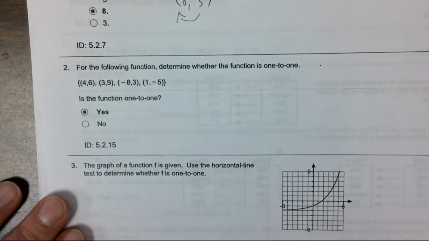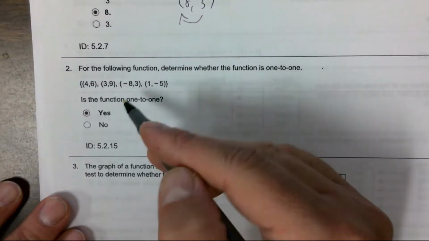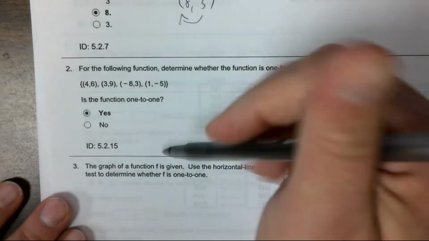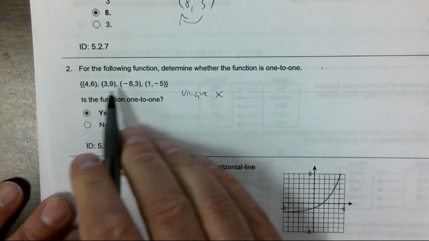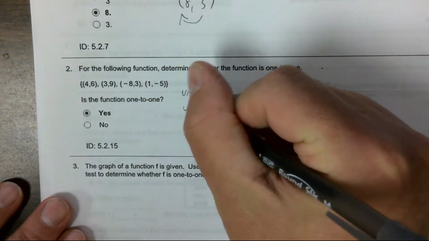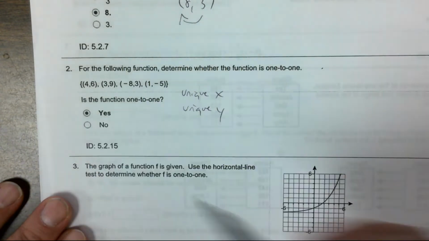Okay, on this one, is it one-to-one? They are unique x, and you've got 6, 9, 3, 5. It's also unique y. And so then it's a yes.